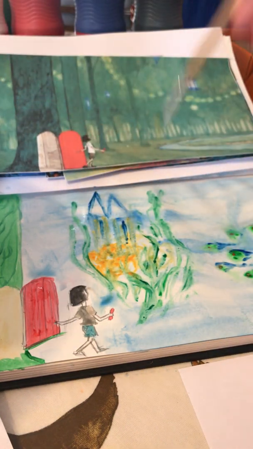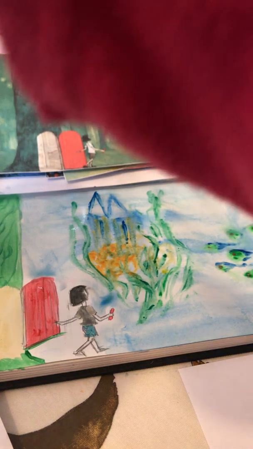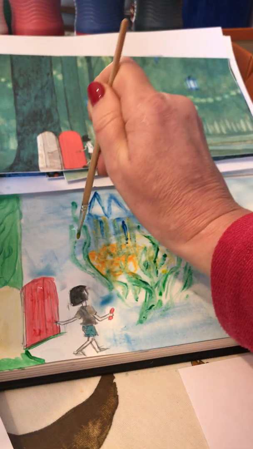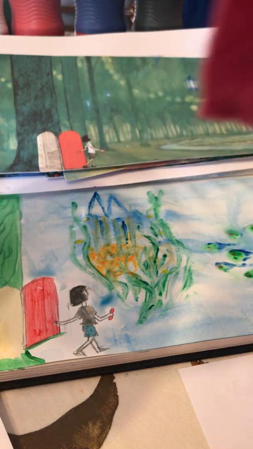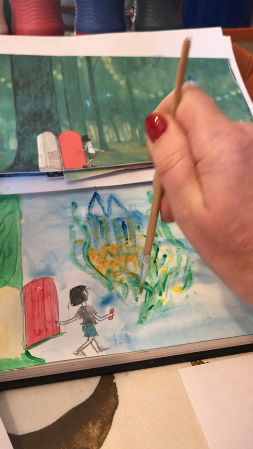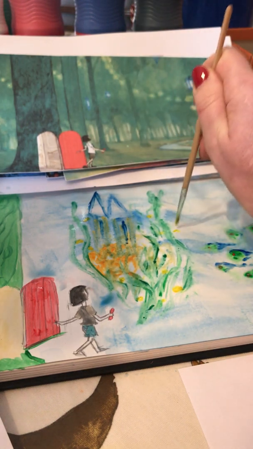And I'm going to put some little dobs of, little splashes of yellow light coming through the seaweed, making it look quite mysterious, magical.